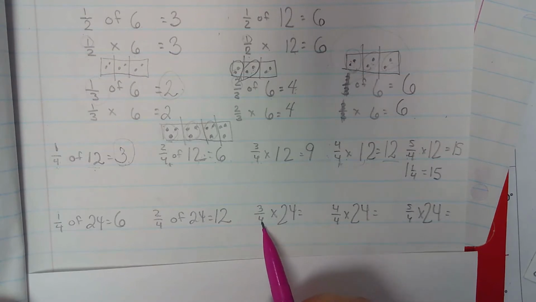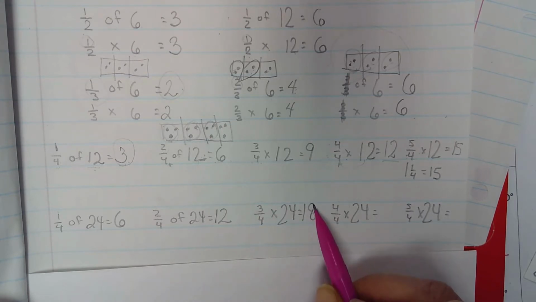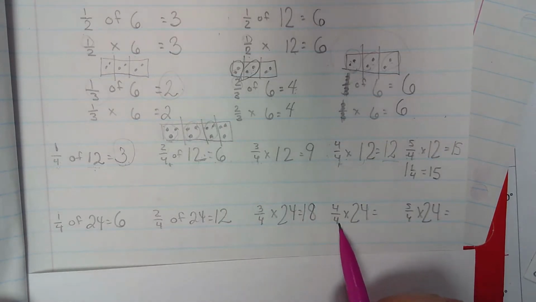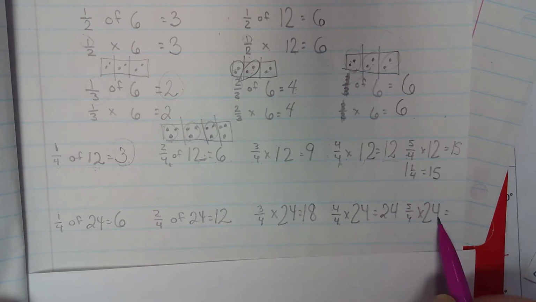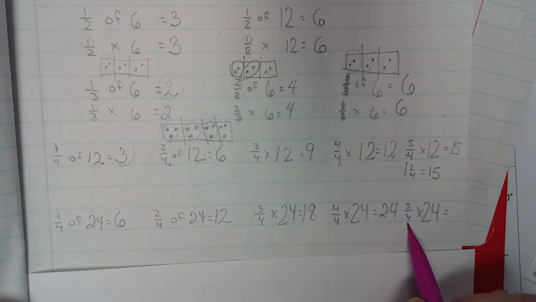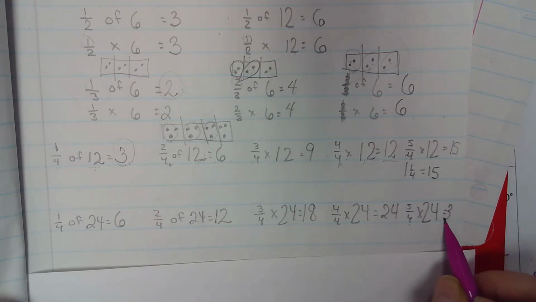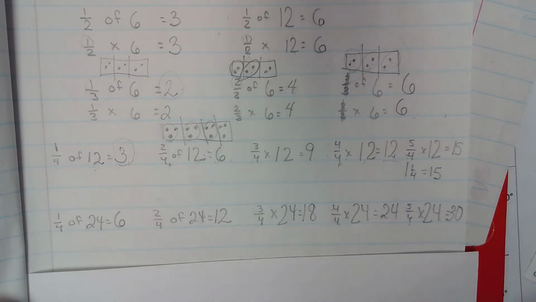24 divided into groups of 4 means there will be 6 in each group. I have 3 groups of 6, meaning I have 18. Again, 6 in each group, and I have 4 of those groups. 6 times 4 is 24. Then 24 divided into groups of 4 means I have 6 in each group. I have 5 groups of 6. That means I have 30.